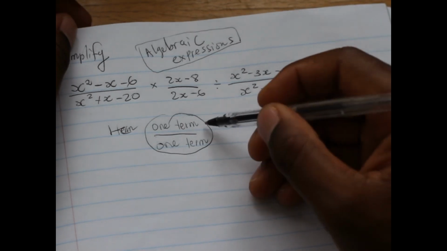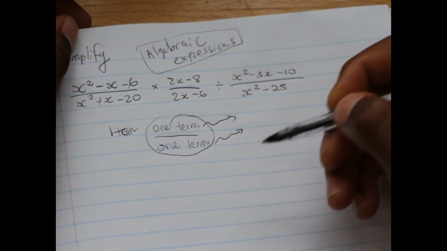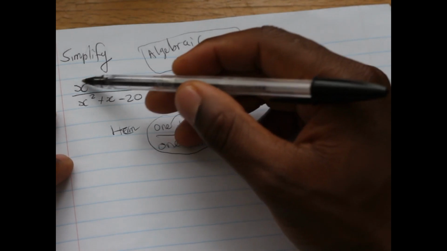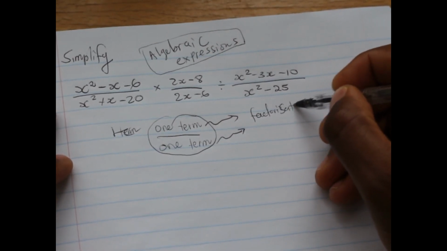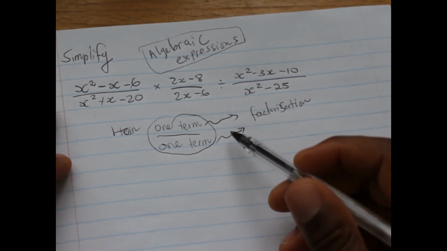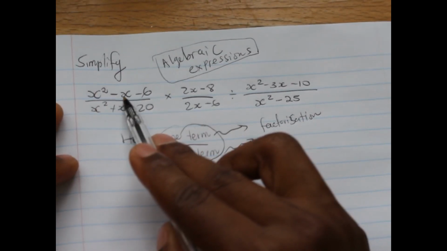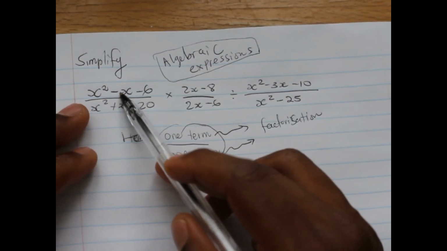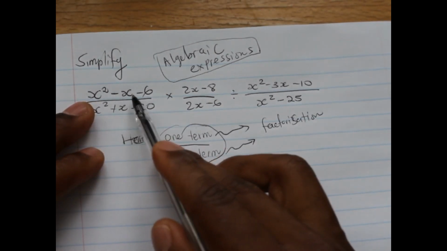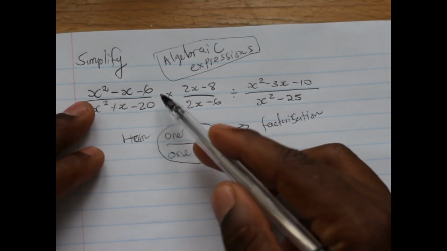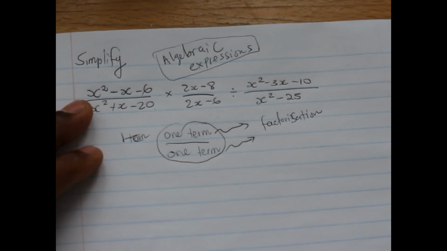And really the tool that we're going to be using to turn these expressions into one term is factorization. Currently, if you check, this is not one term: x squared minus x minus 6. Whenever you say minus or plus, then you're moving on to the next term. x squared, that's the first term, minus x, that's the second term, minus 6, that's the third term. So whenever you call out the operation plus or minus, that means there's another term following it.